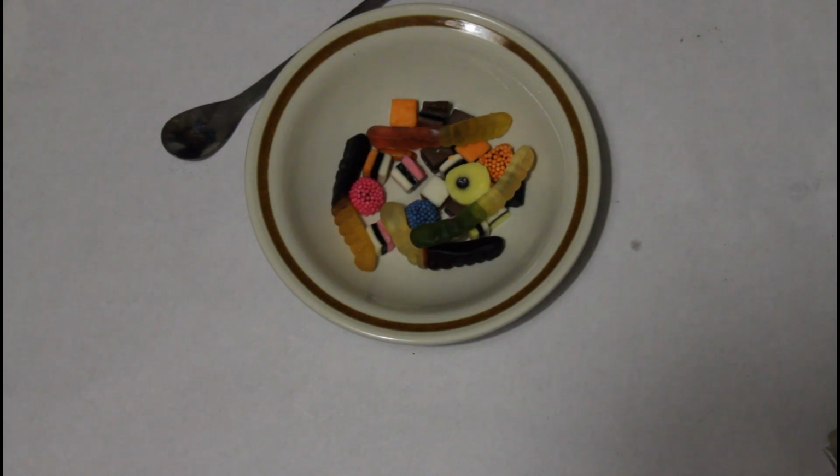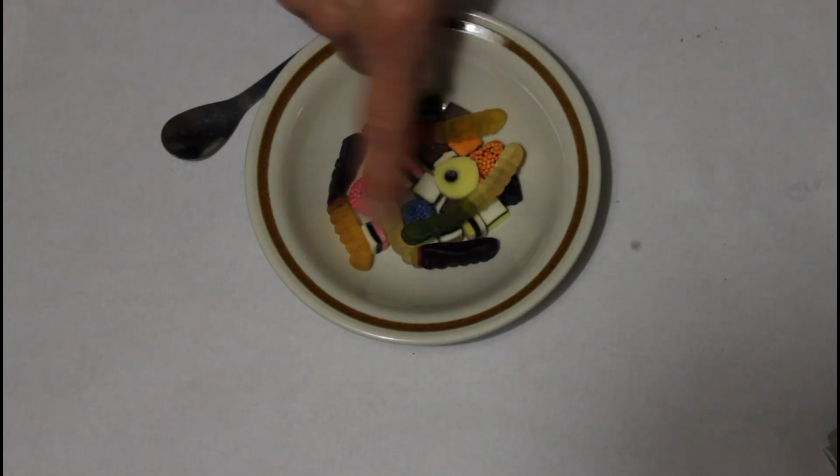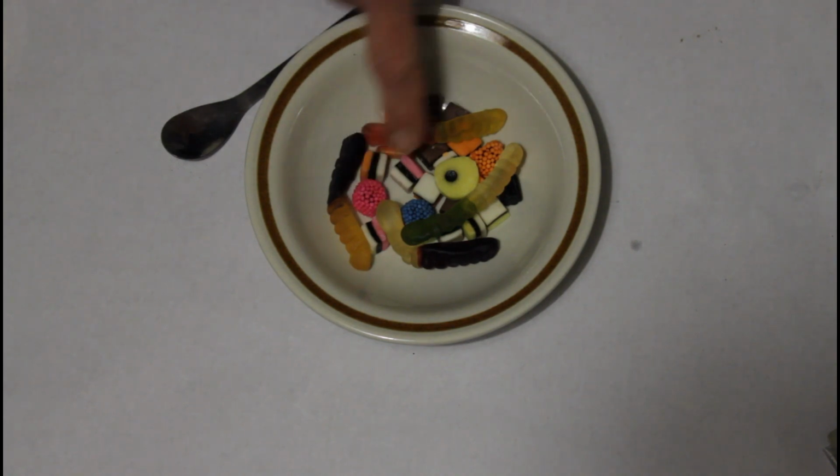Right, now, don't ask if you can have some, but I know you want them. Right, what have we got here? Some sweeties. We've got some worms and we've got some licorice all sorts. What are your favorites? Can you identify them? Which one would you like? These are my favorites. The worms, I must say, are pretty close.